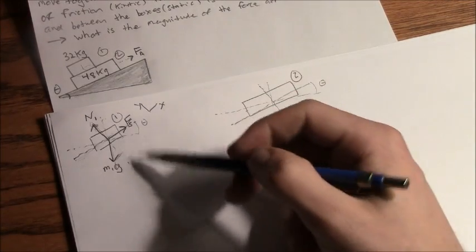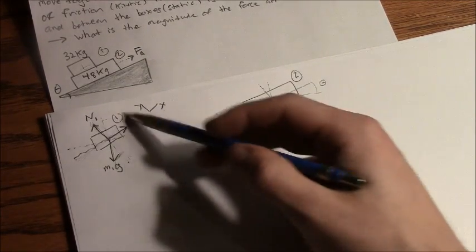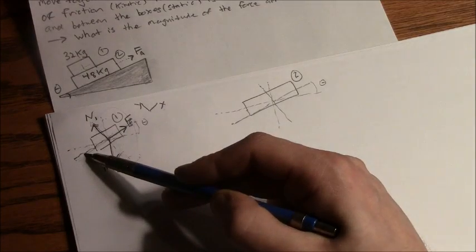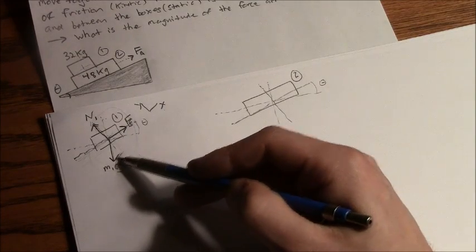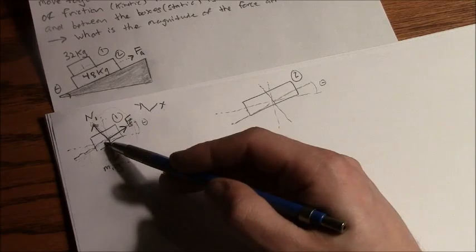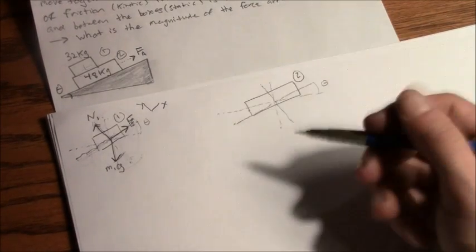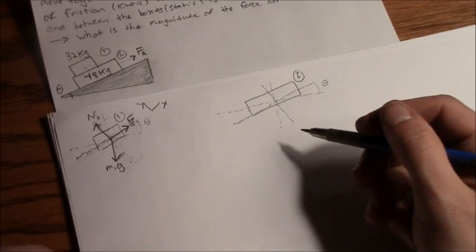Okay. And did you guys understand why? Because we need to balance all these forces so that there's no net force. If this force of friction was pointing down, then look, we would have a component pulling to the left here and another component pulling to the left. Well, two lefts can never cancel each other out, right? And that's all for this small box, guys.